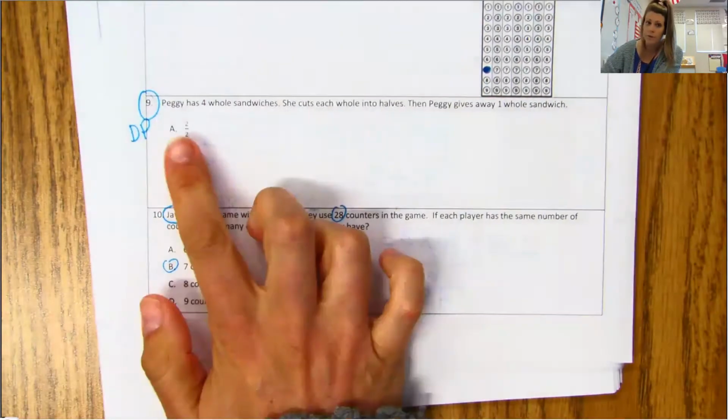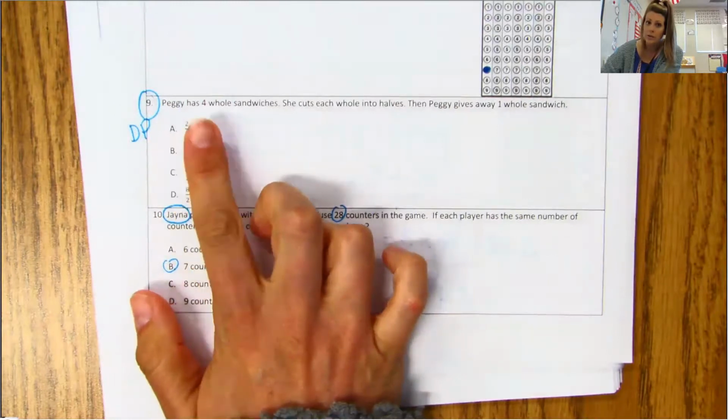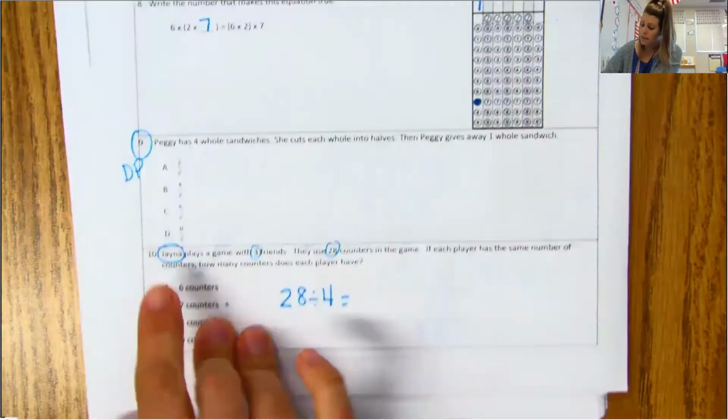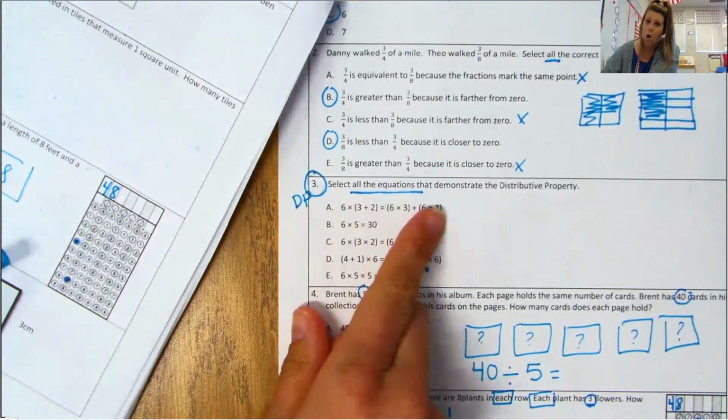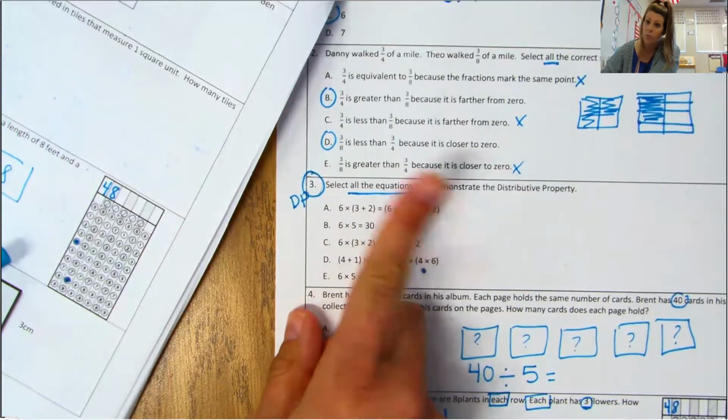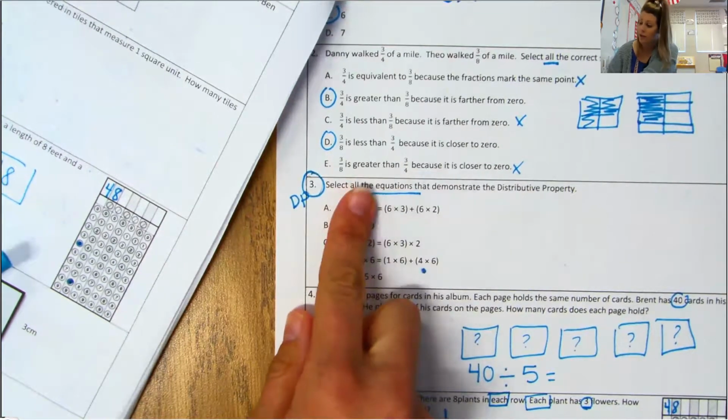All right, guys, so your discussion post for today, you need to take a few minutes. You need to solve number 9, write your answer, and you also need to solve number 3, all the equations. So you should have more than one answer, right?